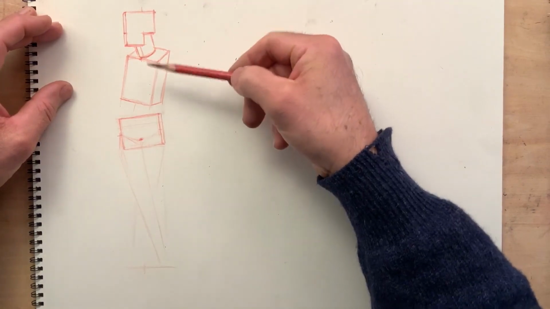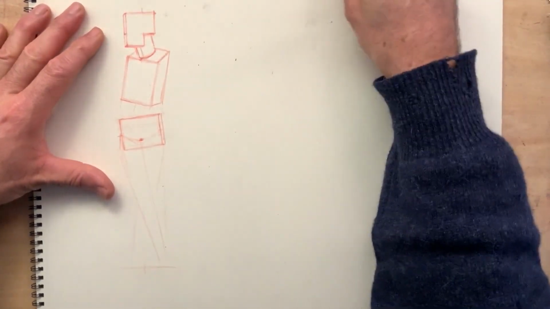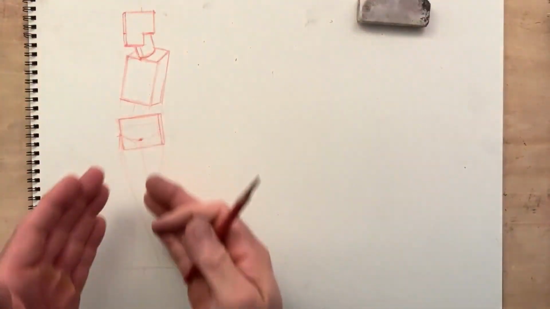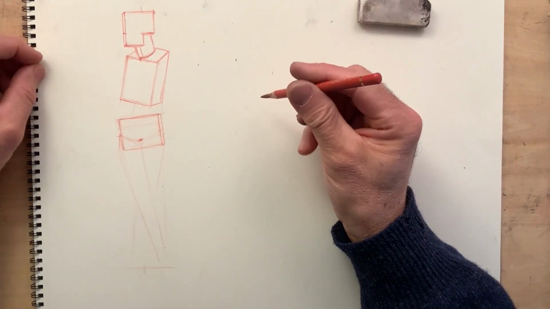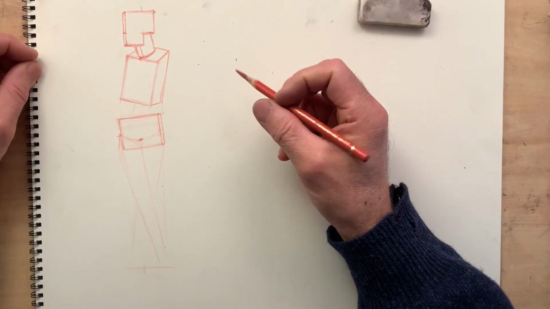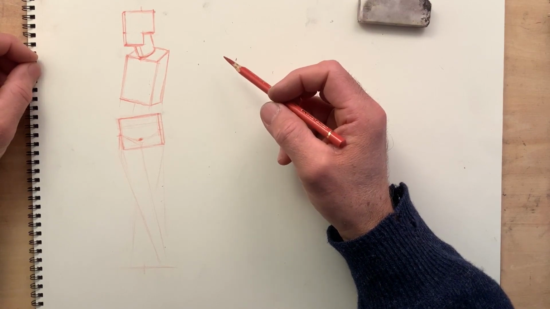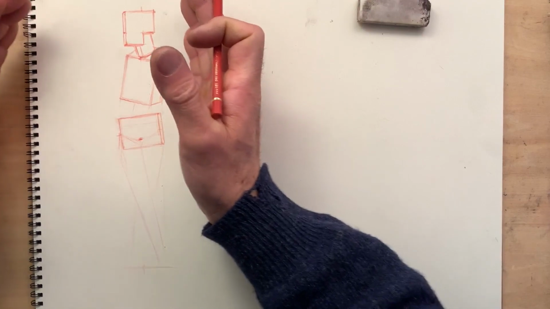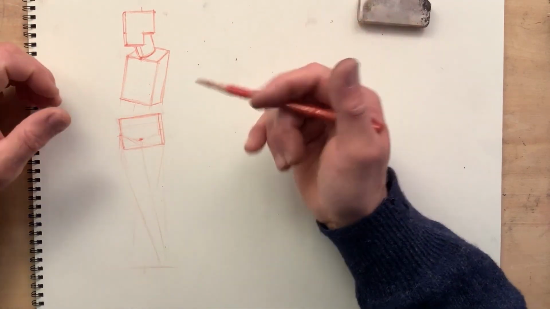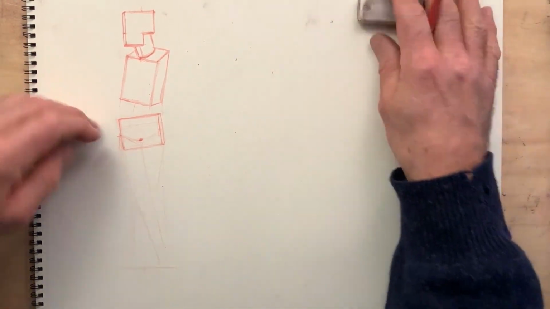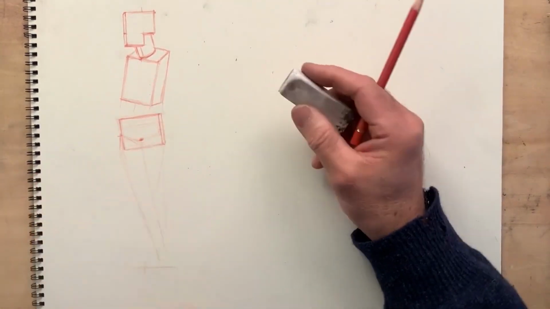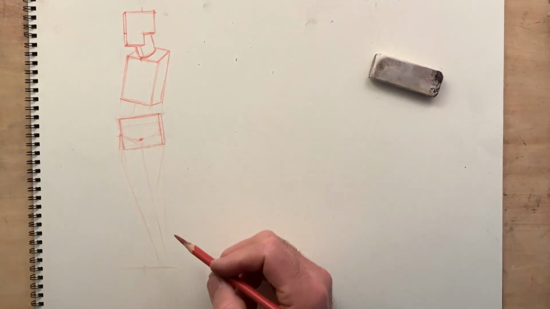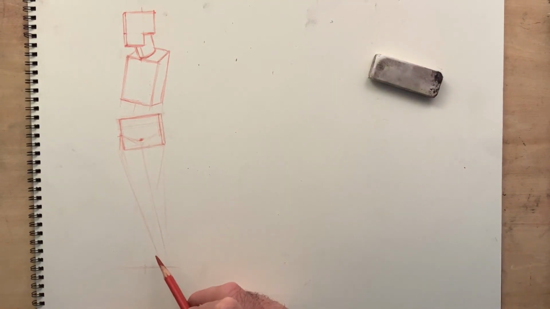And the center line can be used for aligning the segments of the figure properly. But it can also be used to convey a sense of stability, instability, dynamism, etc., by seeing where it falls. If it falls outside the figure, that's it, the figure's gonna fall down.